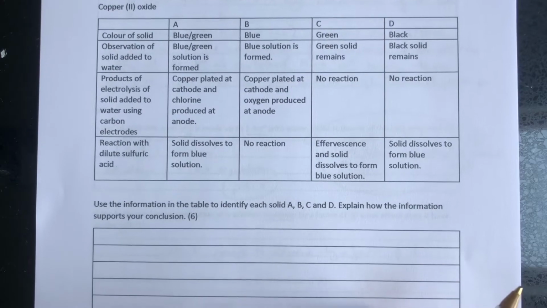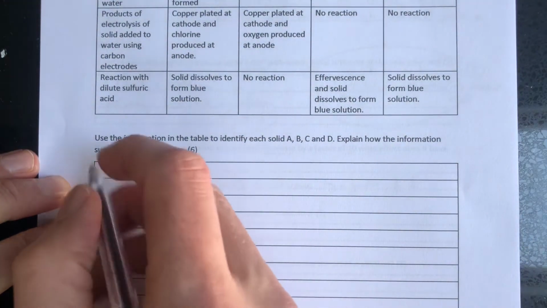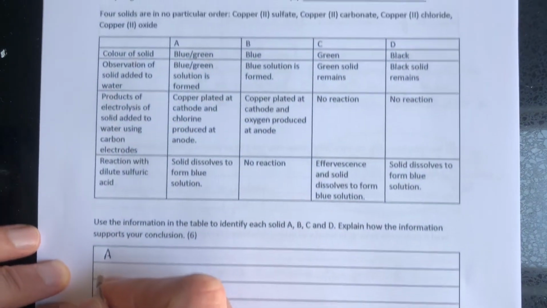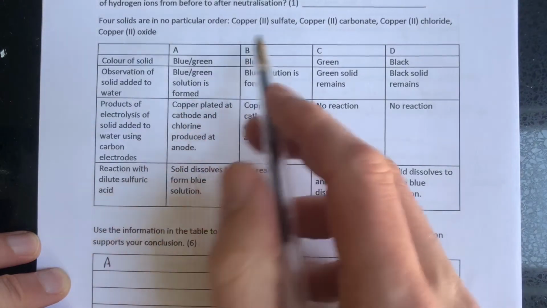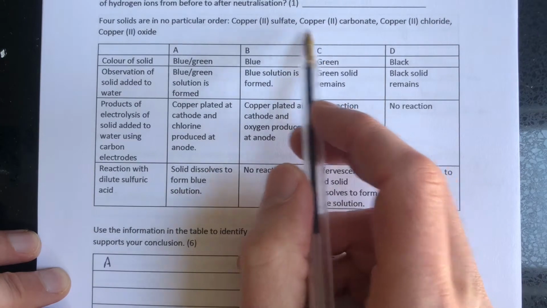Now, I've given you nowhere near enough spaces, so I'm going to keep my notes very brief. You really should try and enlarge on these. First off, let's identify A. So it's blue-green. Every one of these is copper, and copper is a transition metal, so it shouldn't be any surprise we've got some bright colours here.